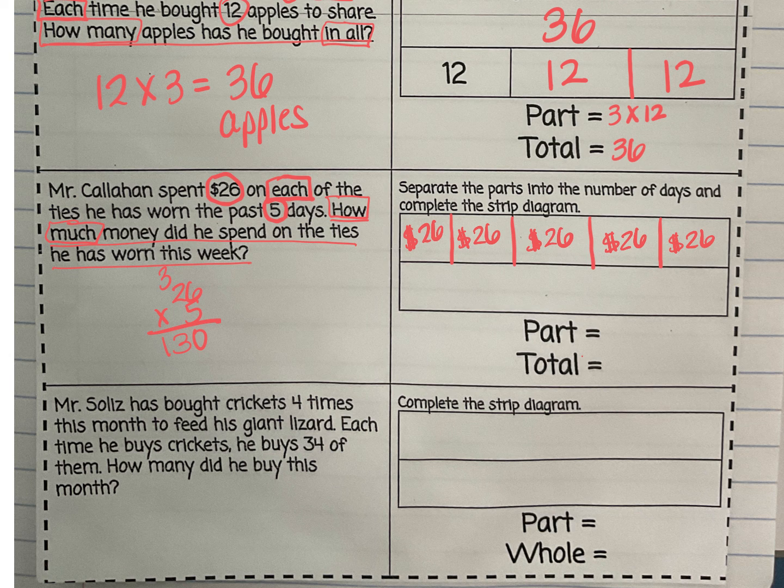So he spent $130 on ties. Okay, so the part was 5 days of ties at $26 a piece, and the whole was $130 spent.